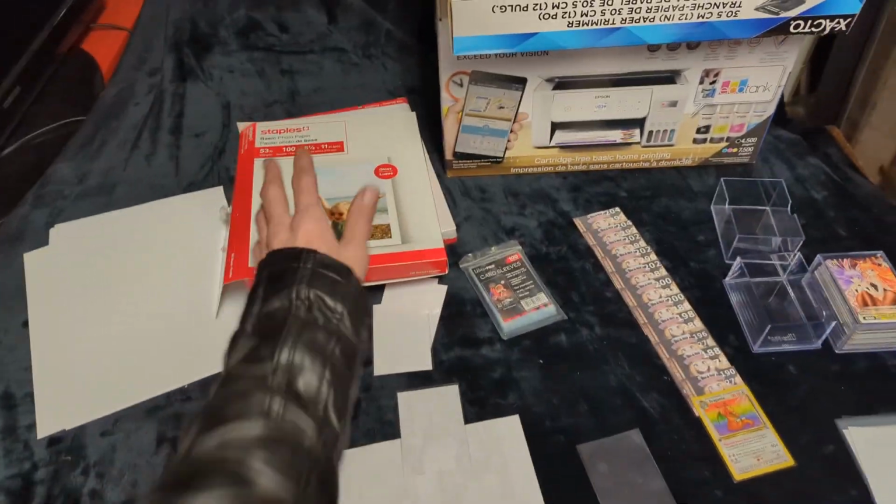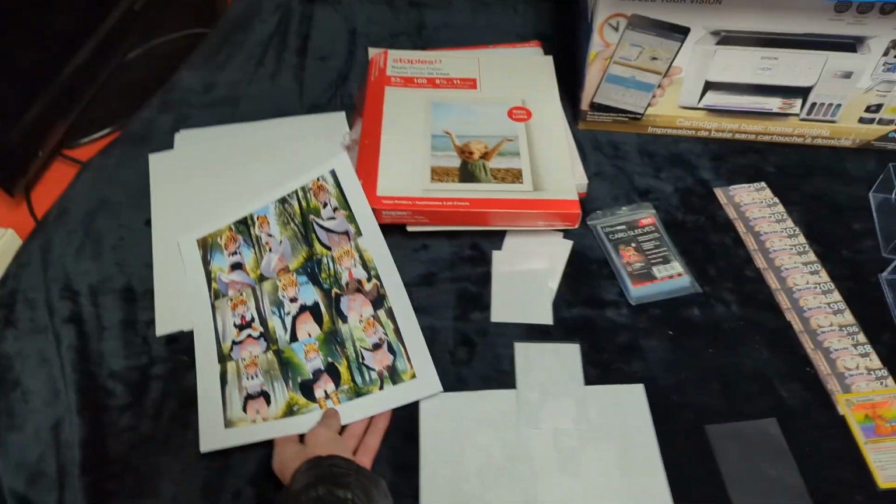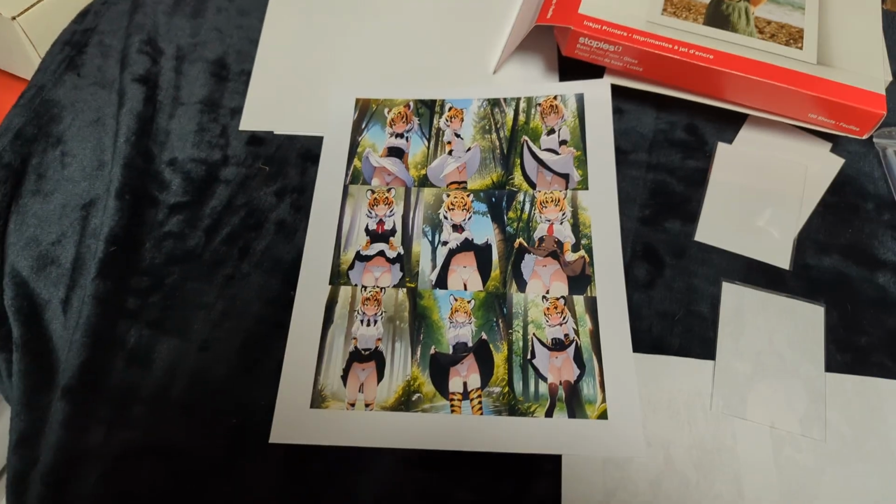That's it. This gloss paper. So I don't know if we can show you them. There's no nudity or anything, right? So you should be able to show it. It's just anime girls.